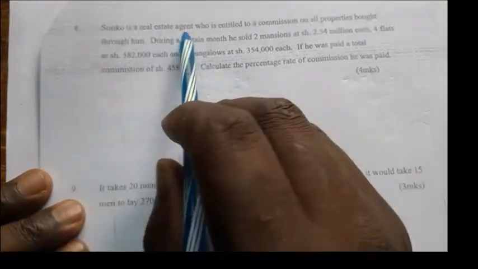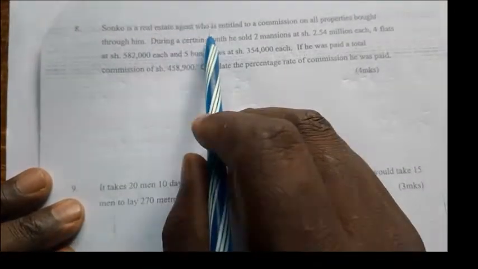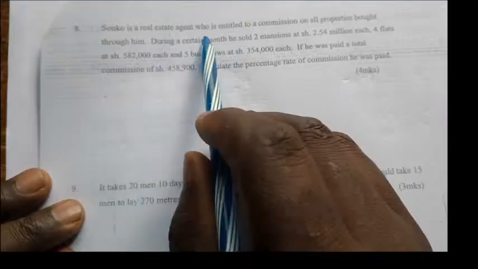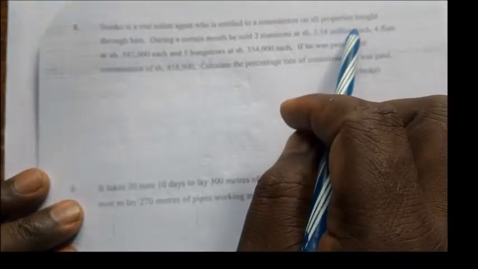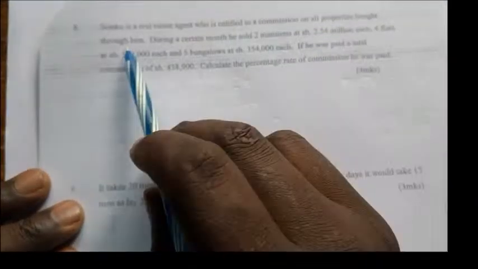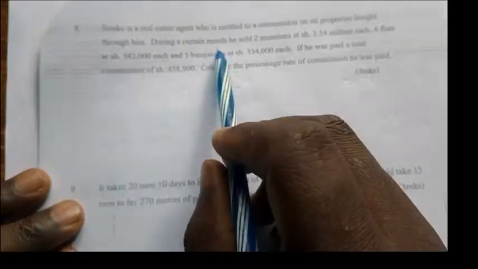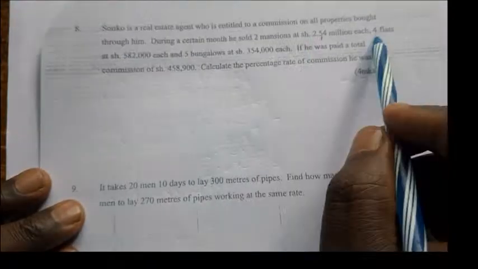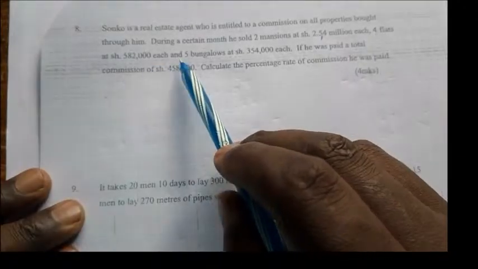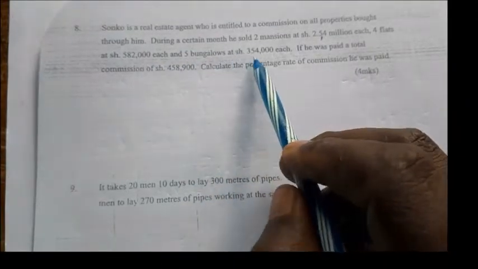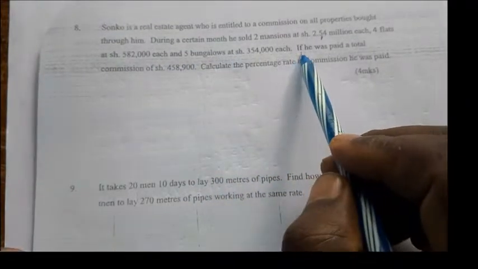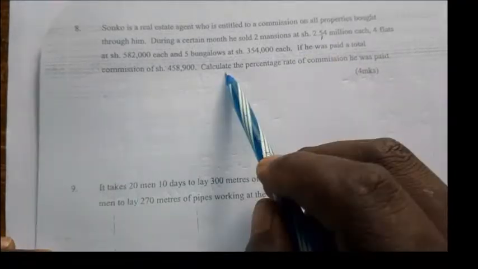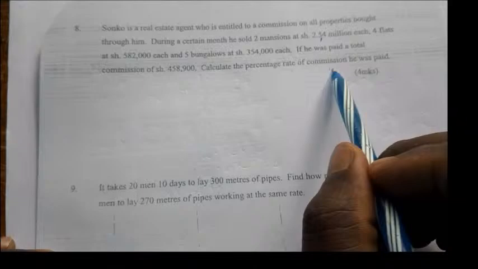Songo is a real estate agent who is entitled to a commission of all properties bought through him. During a certain month, he sold 2 mansions at shillings this each, 4 flats at shillings this each, and 5 bungalows at shillings this each. If he was paid a total commission of this, calculate the percentage rate commission was paid.